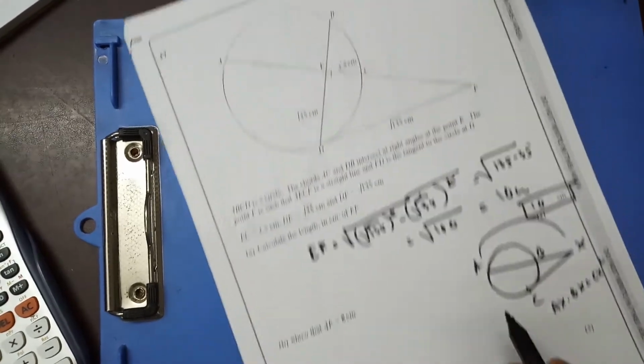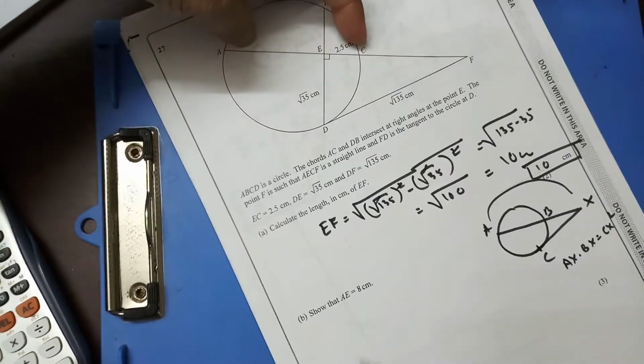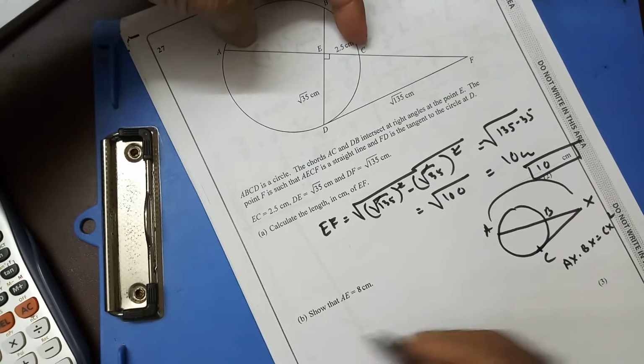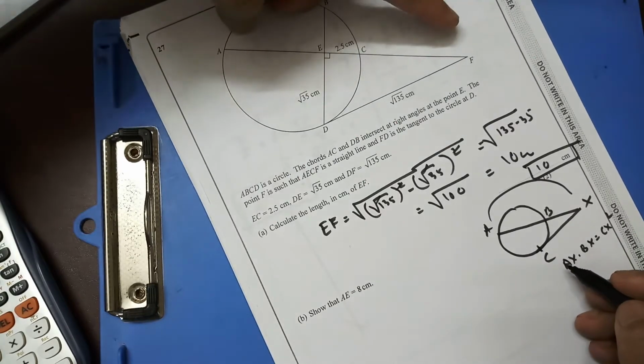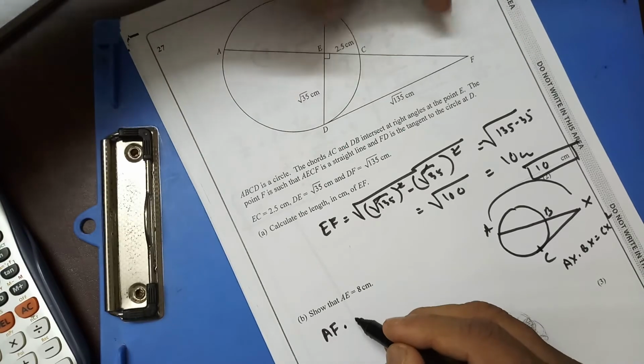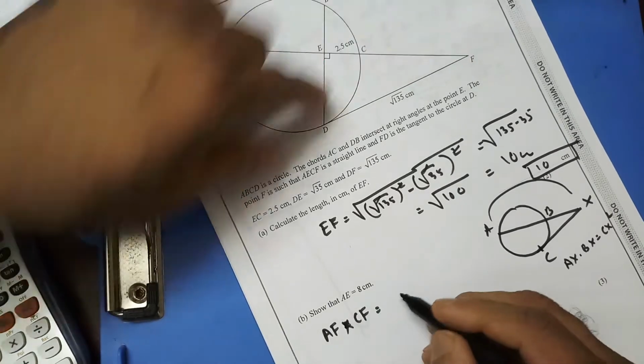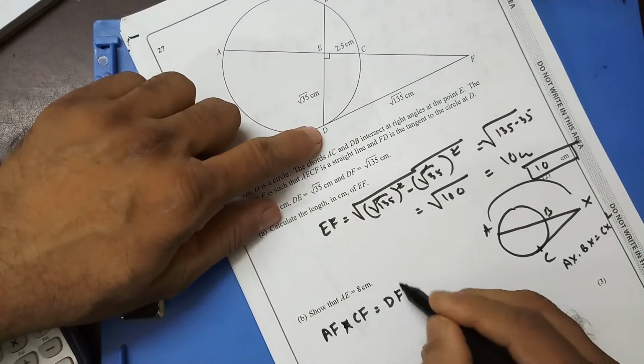So that's what I'm going to do. Over here, AX is going to be AF, so AF times CF equals DF squared.